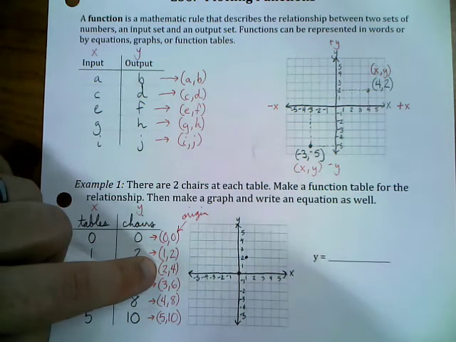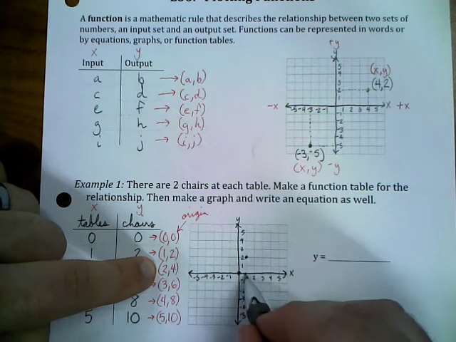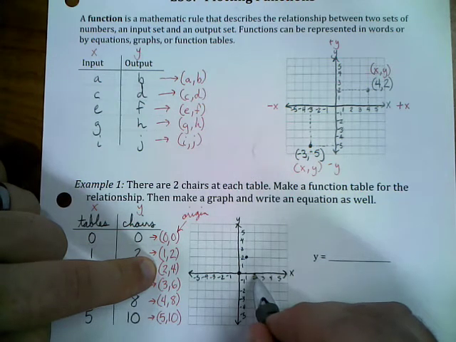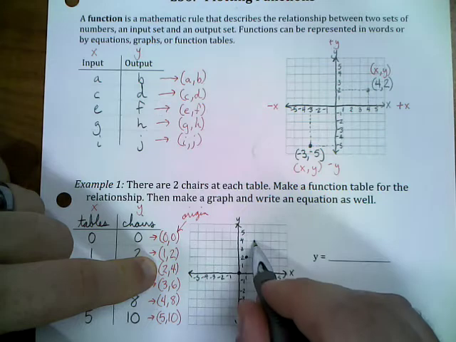To graph 2 comma 4, 2 will be my x value. So I'm going to come over here to 2 on the x-axis. And then I'm going to go straight up till I'm lined up with 4.